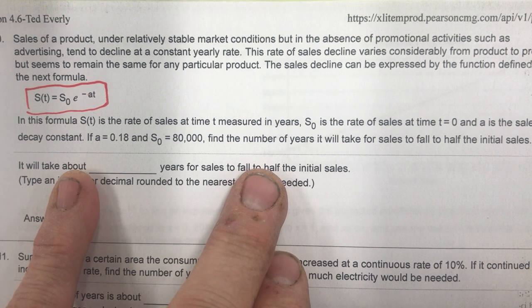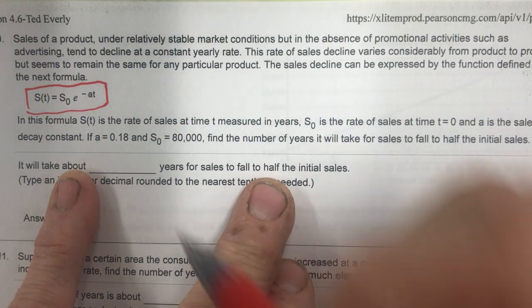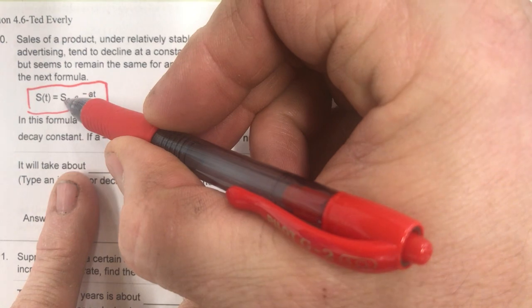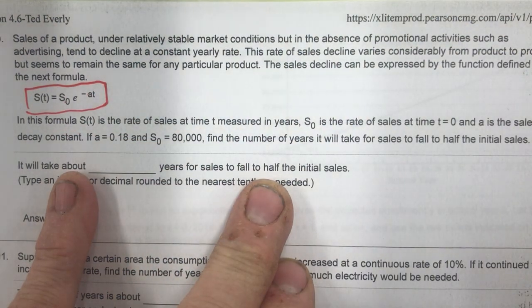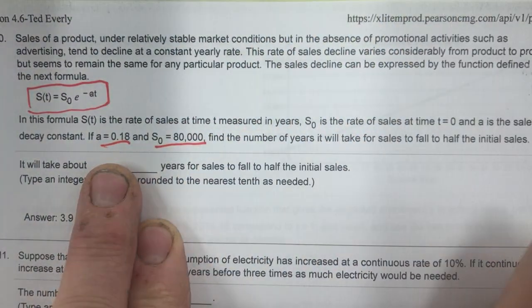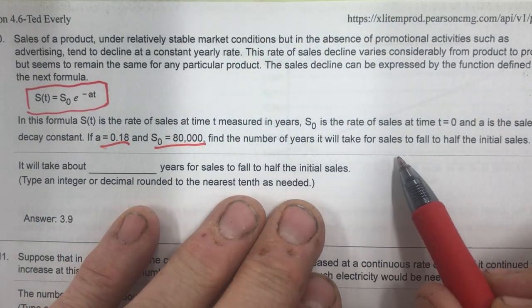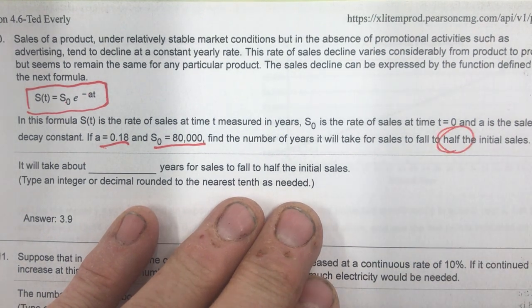So A is the rate at which this is declining, and S sub 0 is the original amount. S sub t is the amount after t years. So if A is this and S sub 0 is this, find the number of years it will take for sales to fall to half the initial sales. So we're going to find the half-life.